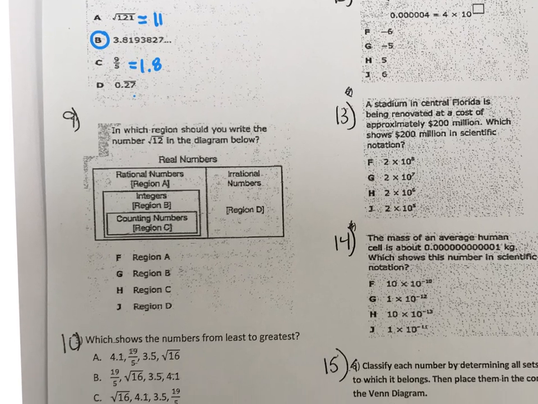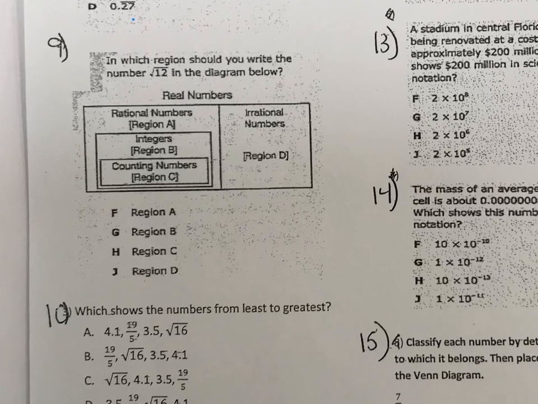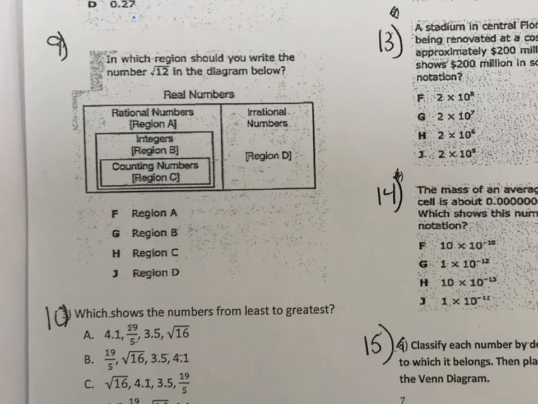Number 9. In which region should you write the number, not the number 12, the square root of 12, in the diagram below? Okay, so I'm going to write the square root of 12 in the irrational numbers section. So that is region D.